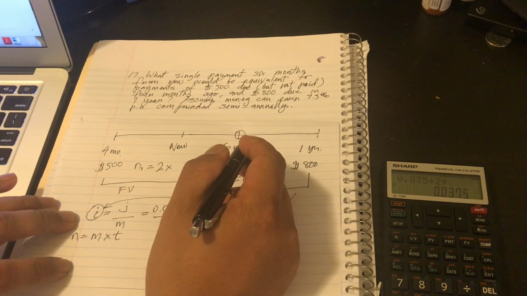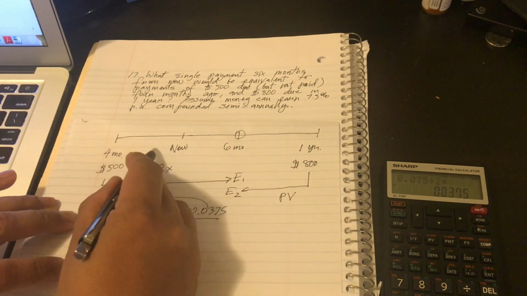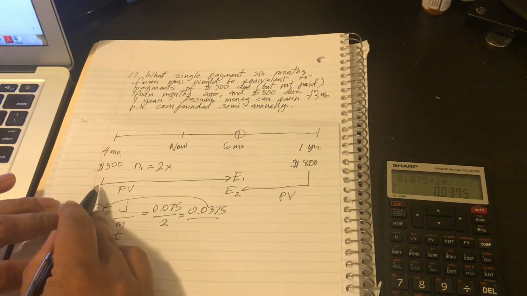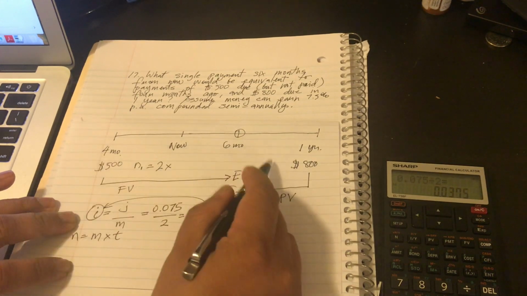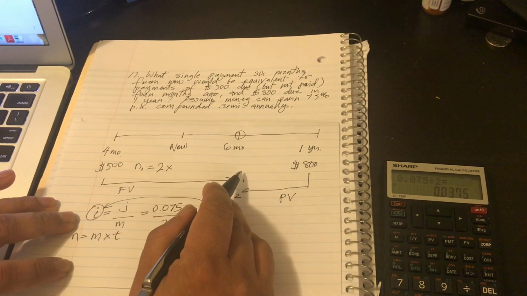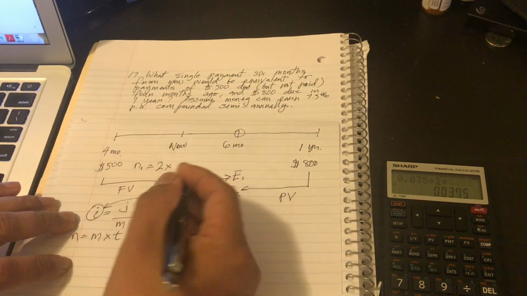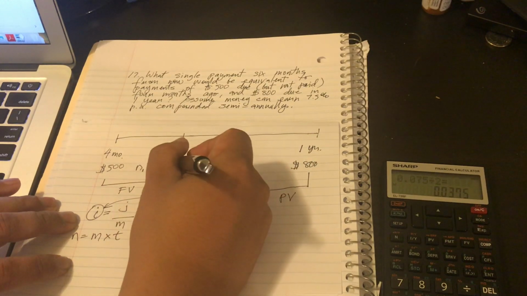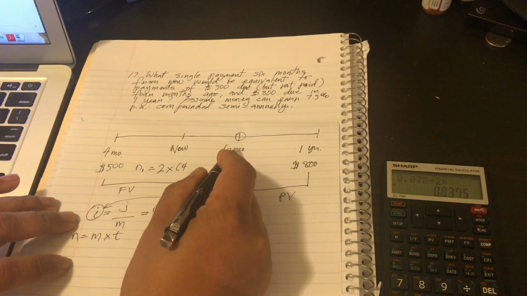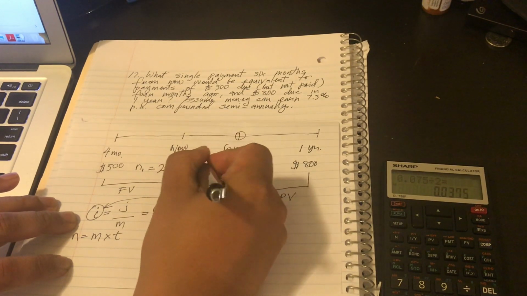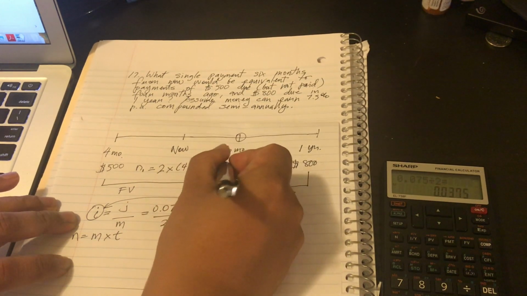So you've got to get 6 months plus 4 months, because you want to get the future value from 4 months ago to 6 months from now. So what would that be? How many months would that be? 4 months from here to now, so that would be 4 months. And then from now to 6 months, that's another 6 months. So 4 plus 6 equals 10. Okay, so that would be 10 months, right?